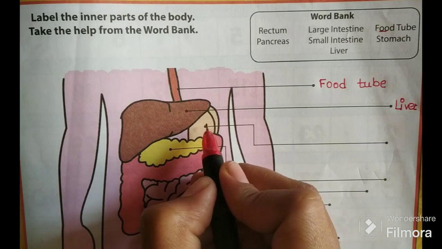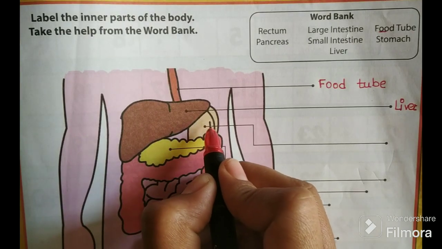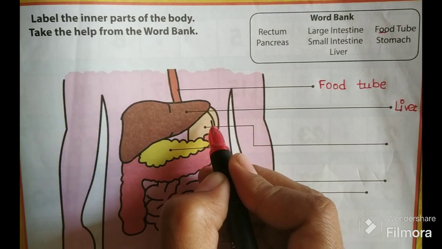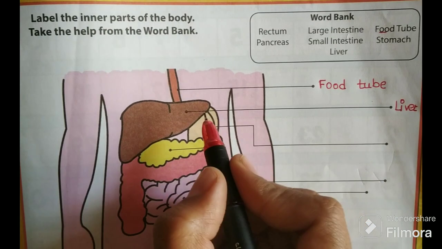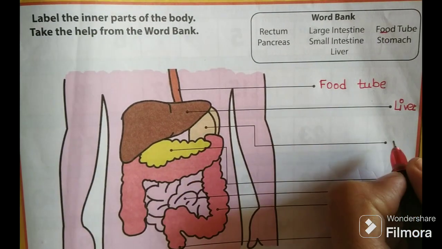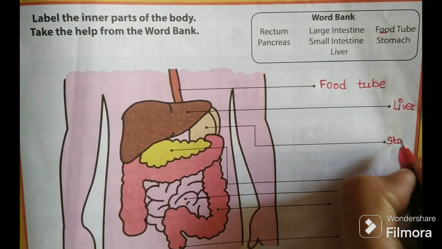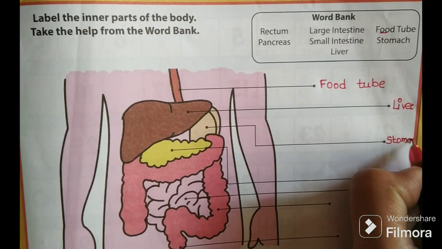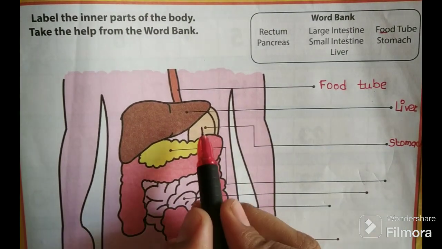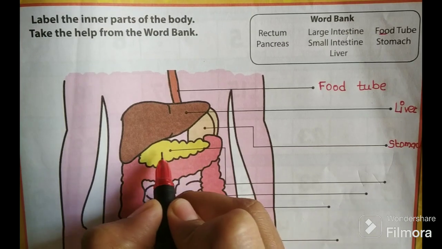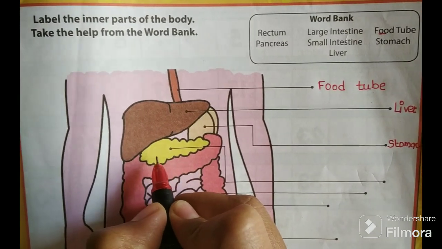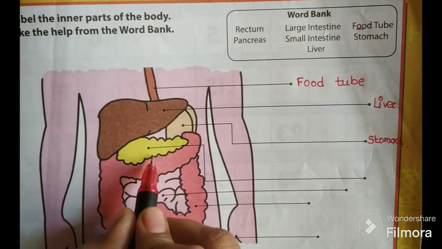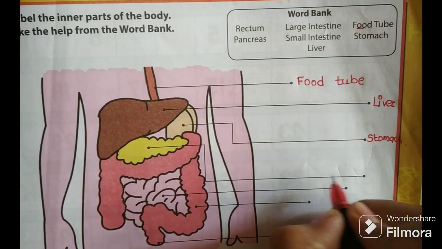Okay. Then next, behind the liver and connected to the tube, it's a stomach. It's our stomach. Then next part, this yellow part is our pancreas. What is it? It's a pancreas.